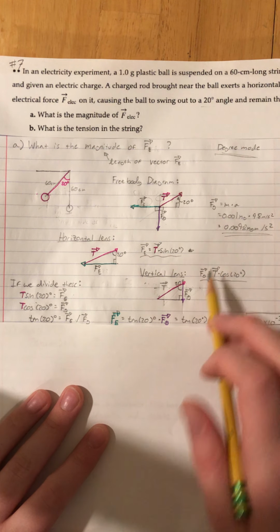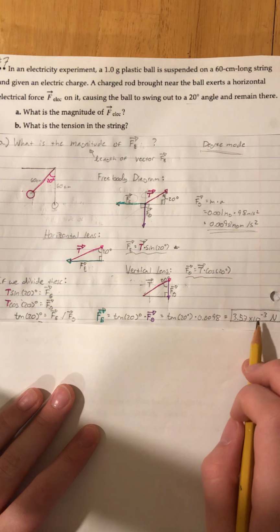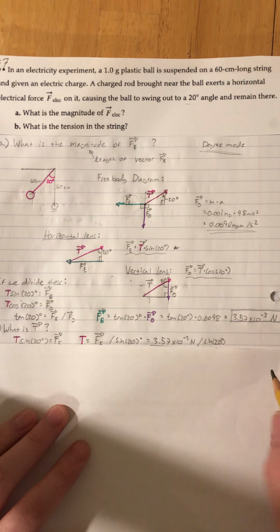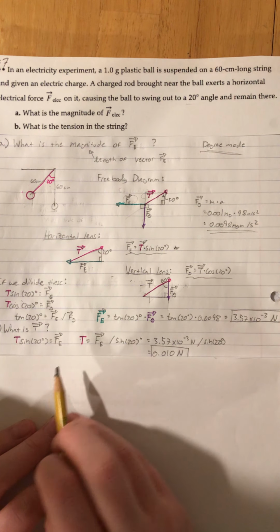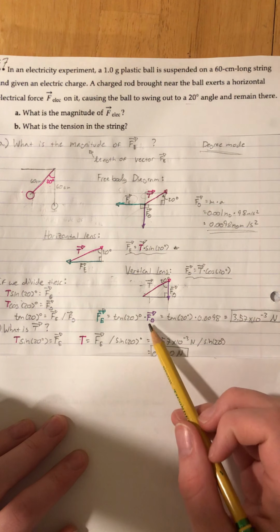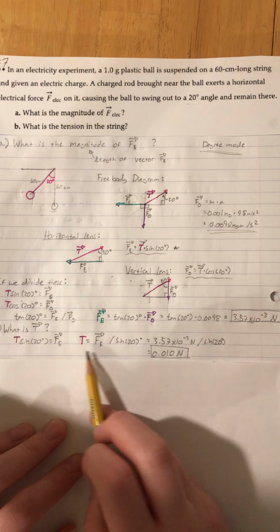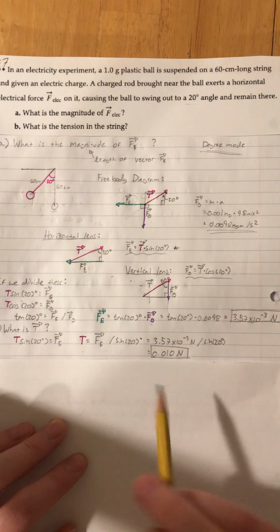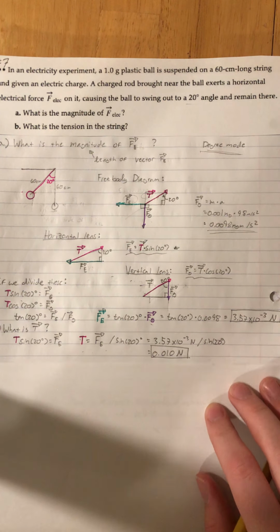We can plug in the force of gravity that we found here, and we get the force of electricity being 3.57 times 10 to the negative 3 newtons. Sorry, I completely blanked on that one. And now we can find the vector of T. We can literally just plug this in to what we found earlier, or we can plug in F of G. It doesn't really matter, it's going to get the same answer. So we plugged in F of E into our equation earlier, and we rewrote it to find T. And we find that T is equal to 0.010 newtons.